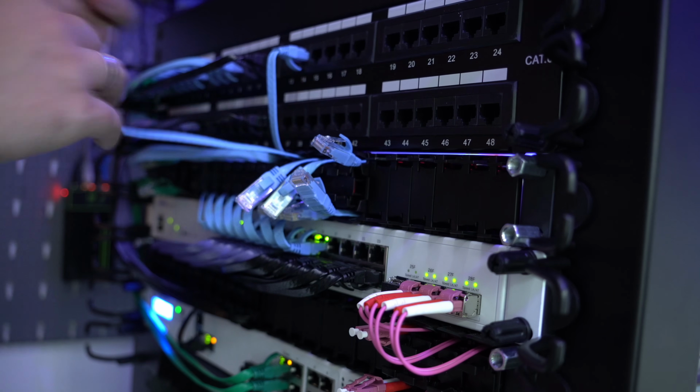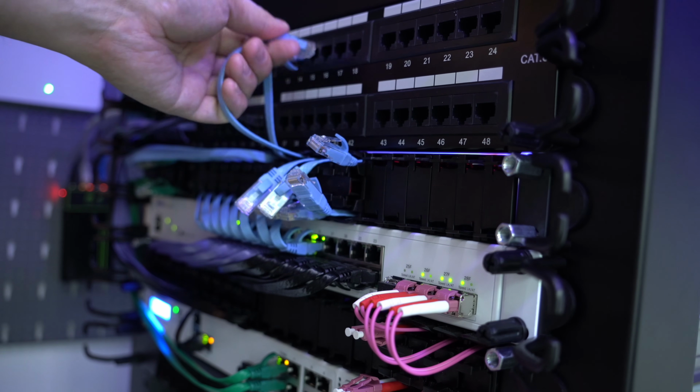Hey guys, this is Christian, and today I want to talk about Ethernet cables, the technology that we're using to connect computers, servers, and other networking equipment to transmit data. Because if you're building a home lab or experimenting with IT stuff, a solid and reliable networking setup is key. And finding the right equipment isn't always easy.